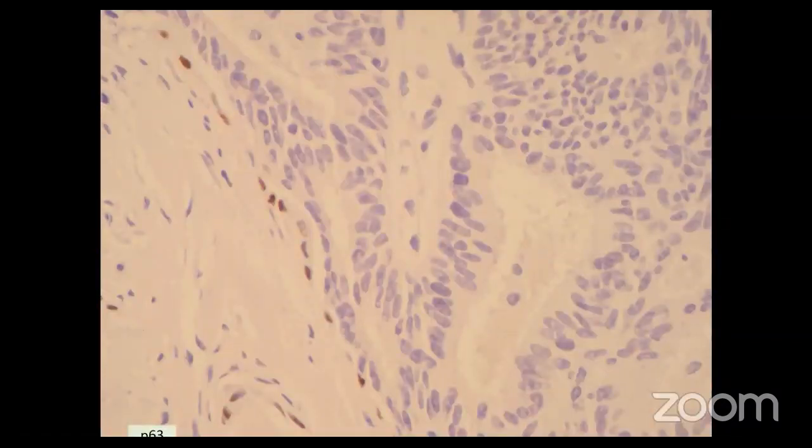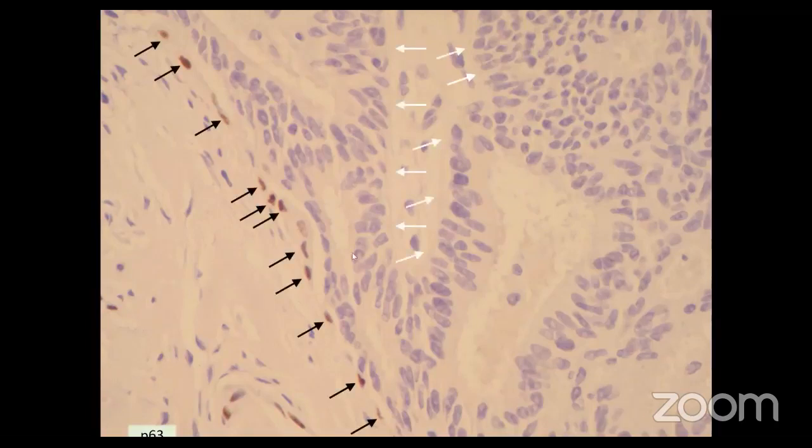A closer scrutiny of P63 staining shows the myoepithelial cells at the edge of the affected duct, whereas along the fibrovascular fronts, there are no myoepithelial cells separating the neoplastic epithelial cells from the stroma.